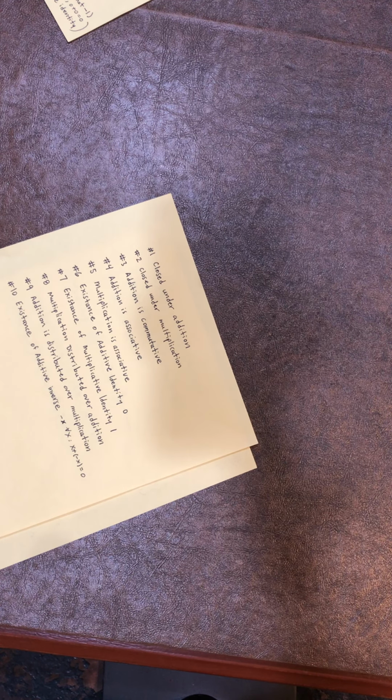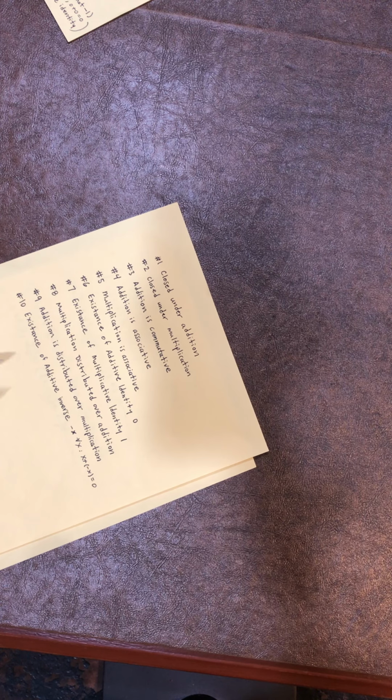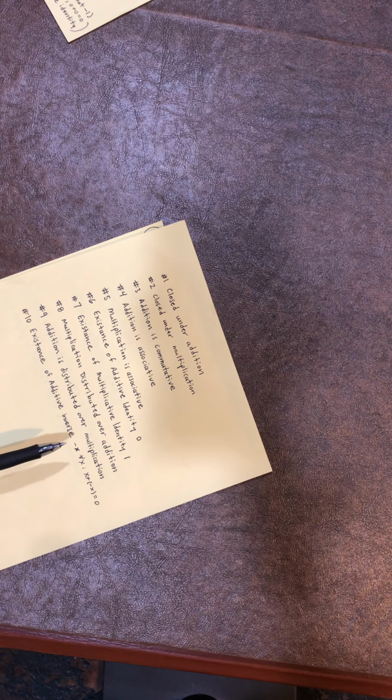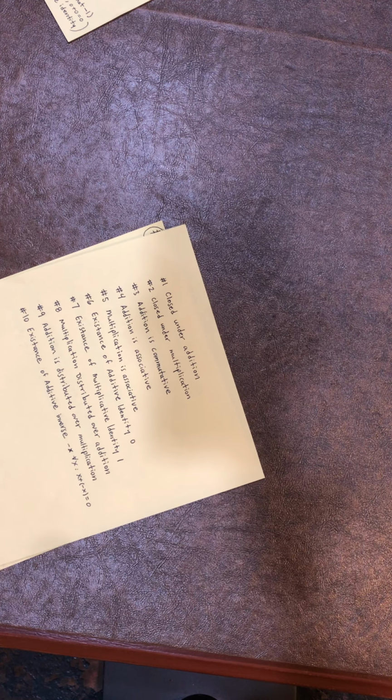Okay, let's move to the last one. The last one is number 10. Existence of additive inverse. Minus x for every x. What that means is, whatever number you give me, or whatever number is part of the set, or whatever number is part of the collection, we can find another number that when you add them together, you get the additive inverse.